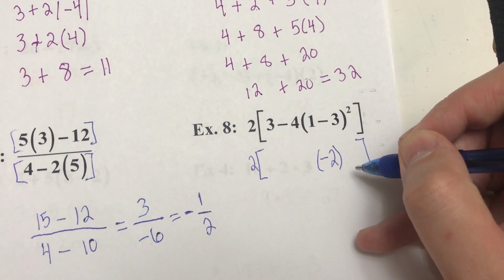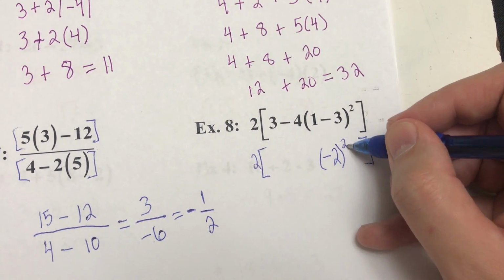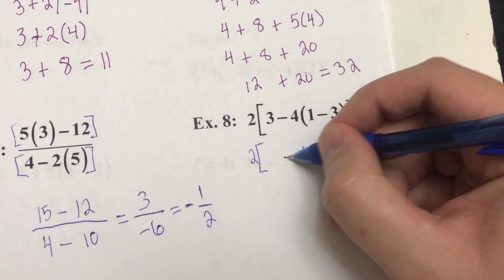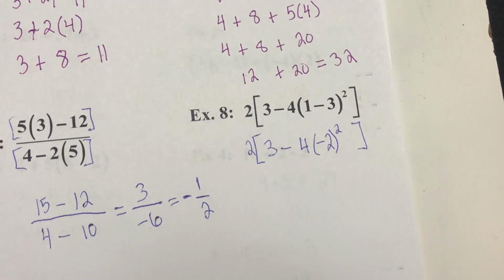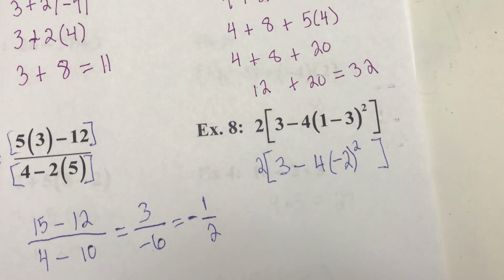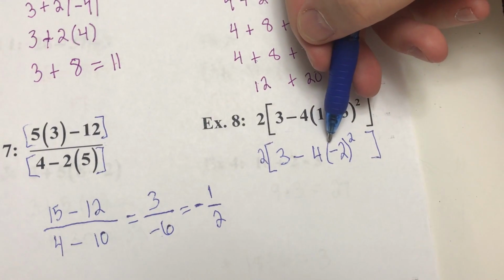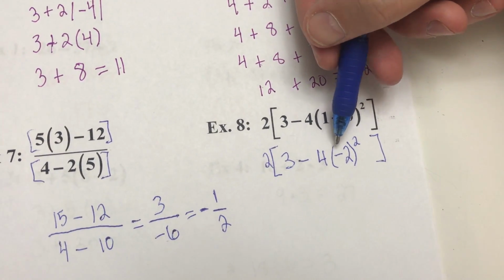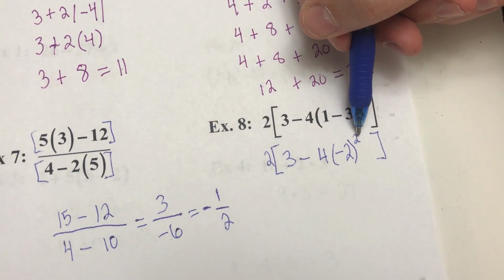We'll keep that in parentheses, and the exponent, the 4, and the subtraction symbol, and the 3. Next, these parentheses are no longer a grouping symbol, and we need to move to exponents. We do have an exponent.